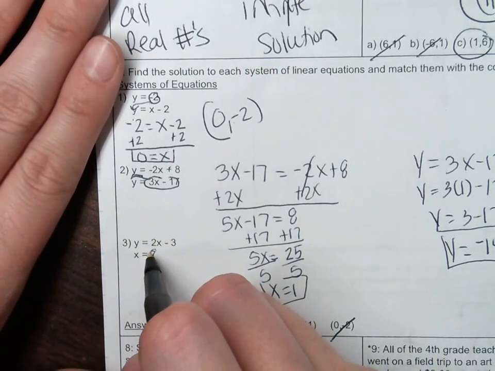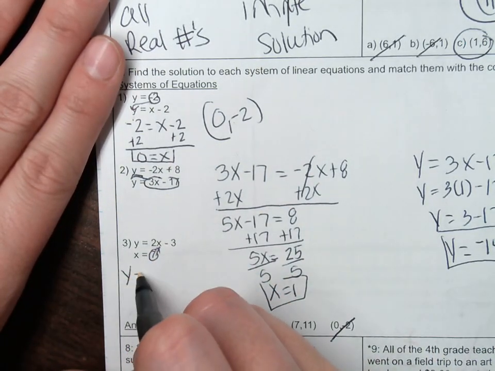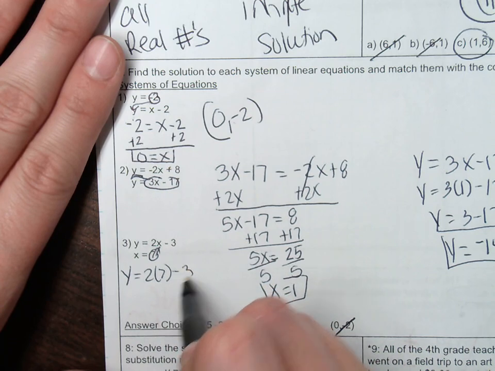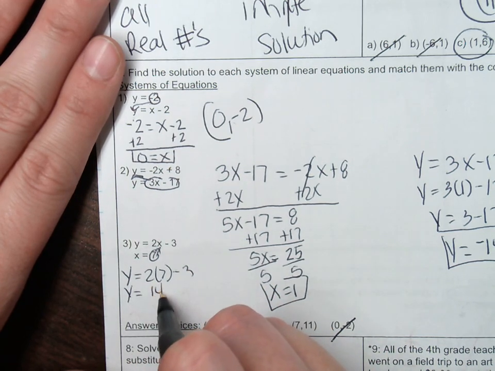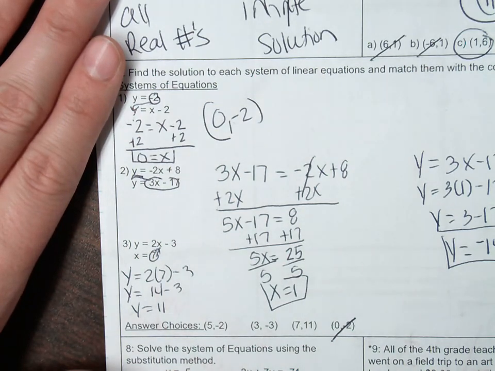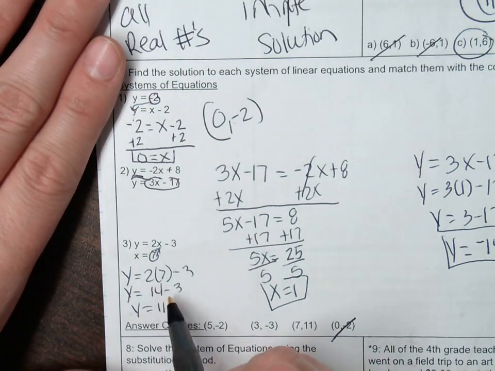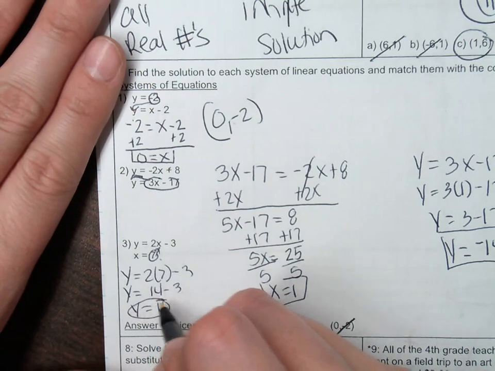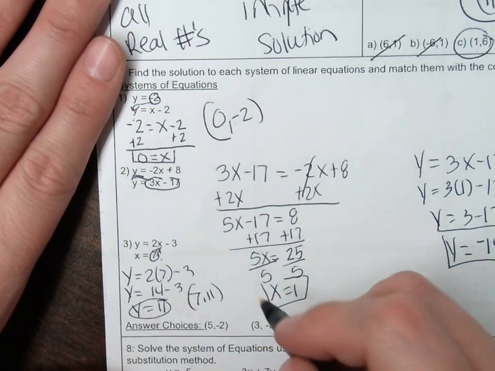Last one. We're replacing the x with 7. So I have y equals 2 times 7 minus 3. 2 times 7 is 14. And 14 minus 3 is 11. And we already know that the x value is 7, so I can write it as 7 comma 11.